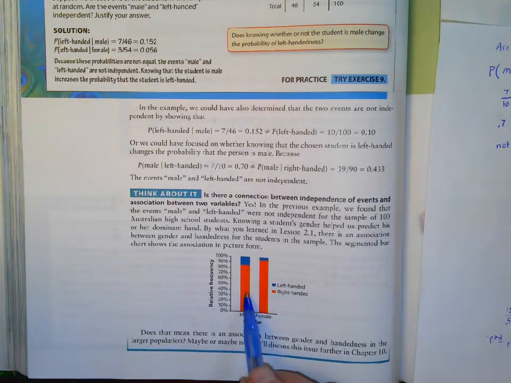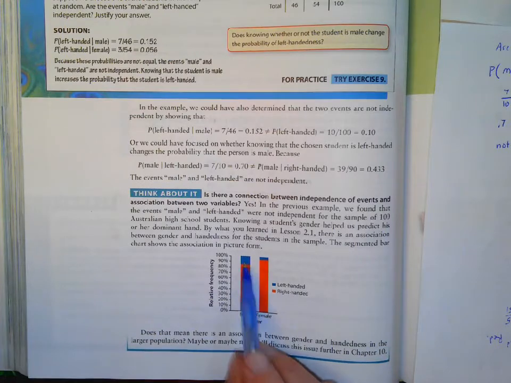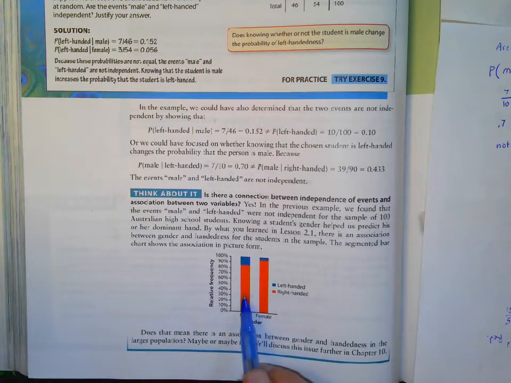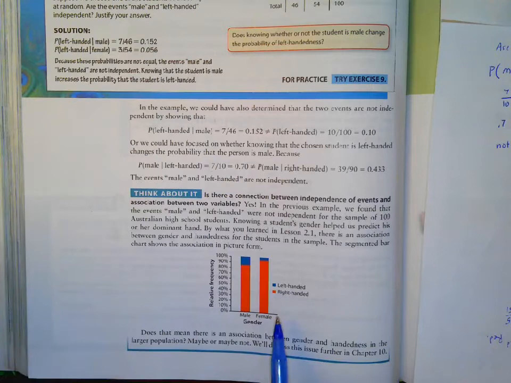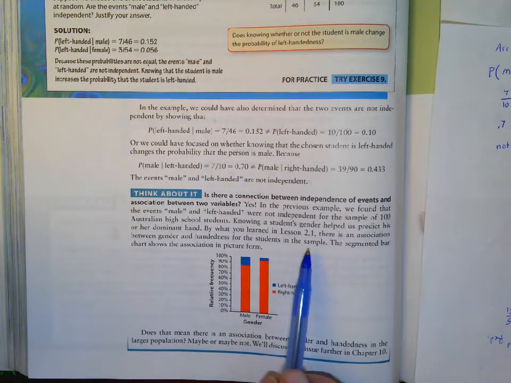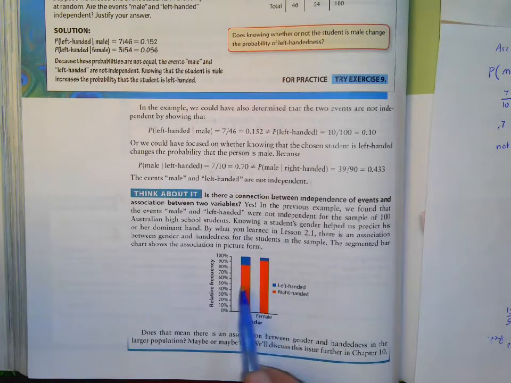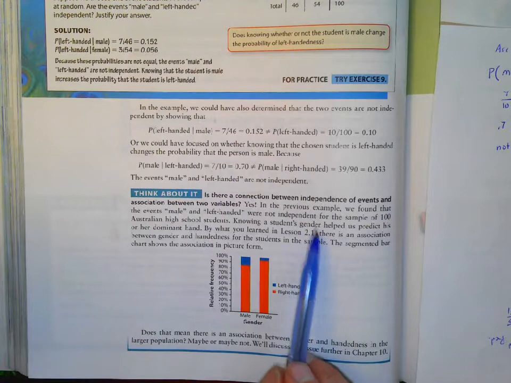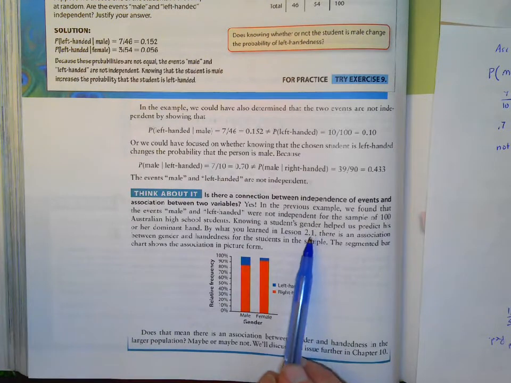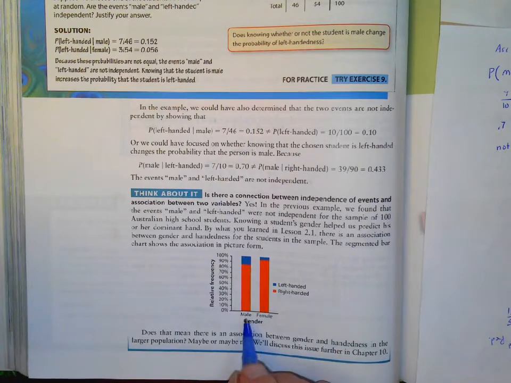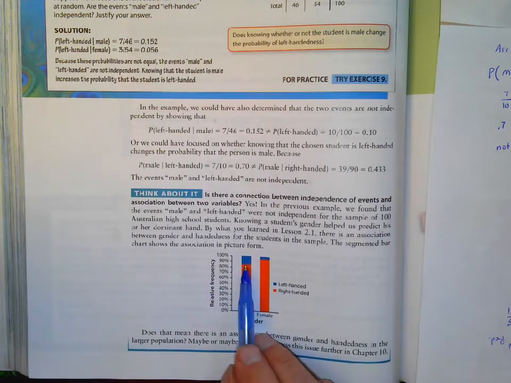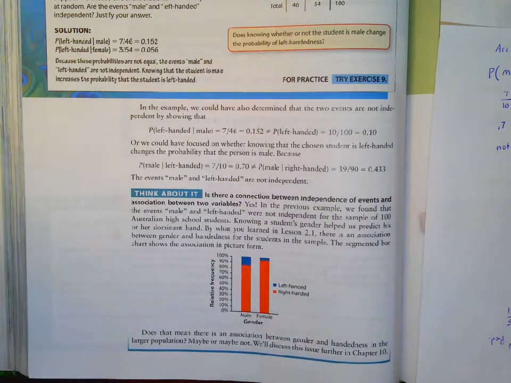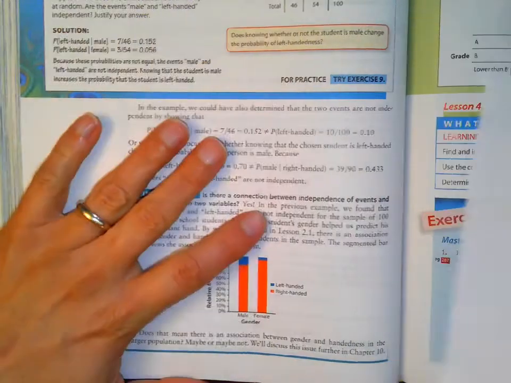More males were left-handed than females. Fewer males were right-handed than females. So there is an association between those. It also tells us that since they're not the same, they're also not independent of each other. Knowing their gender will help us predict whether they're right-handed or left-handed. If I know they're male, they have a higher percentage of people left-handed than right-handed, right? Okay, one last problem for us.